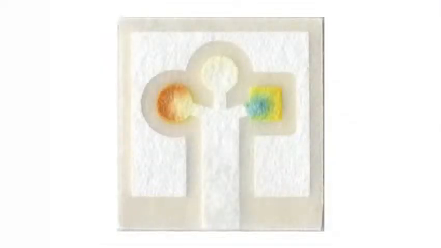And what we've chosen is paper. And what you see here is a prototypic device. It's about 1 centimeter on the side. It's about the size of a fingernail. The lines around the edges are a polymer.